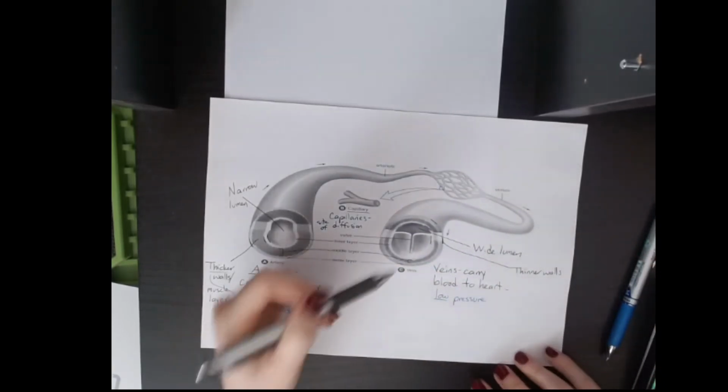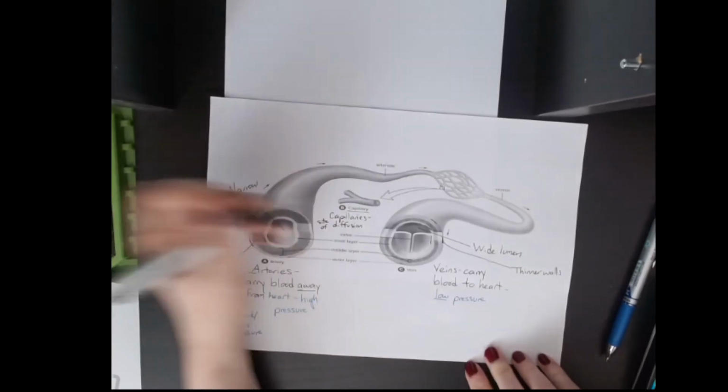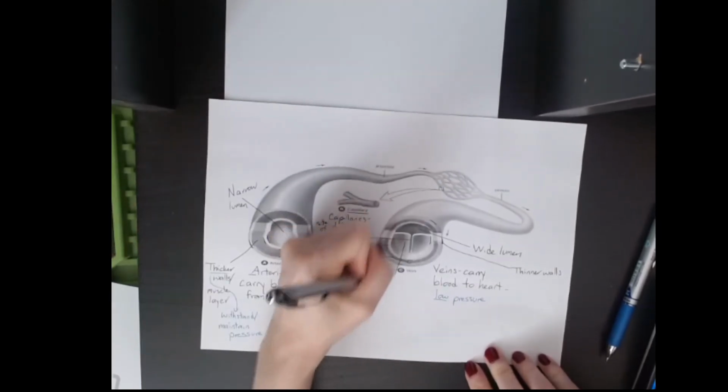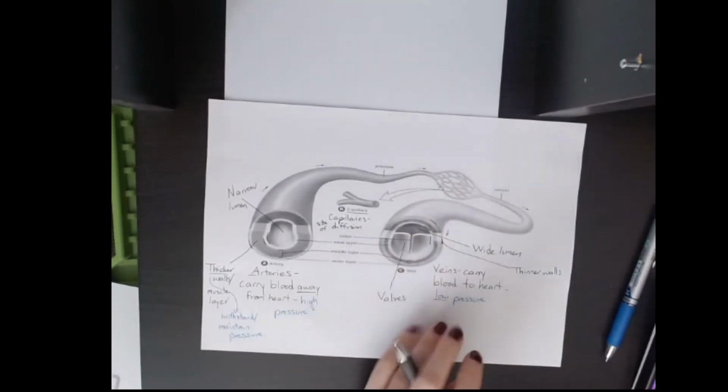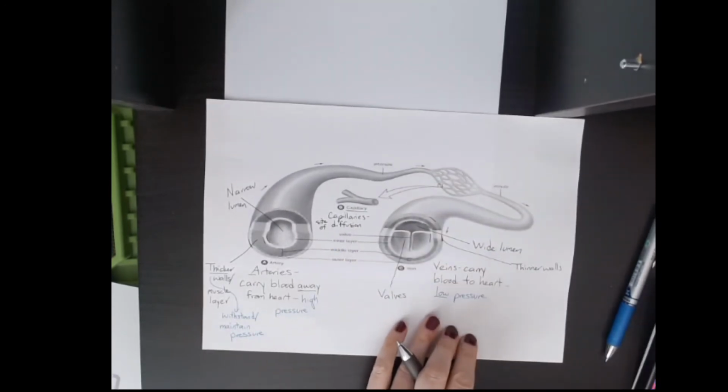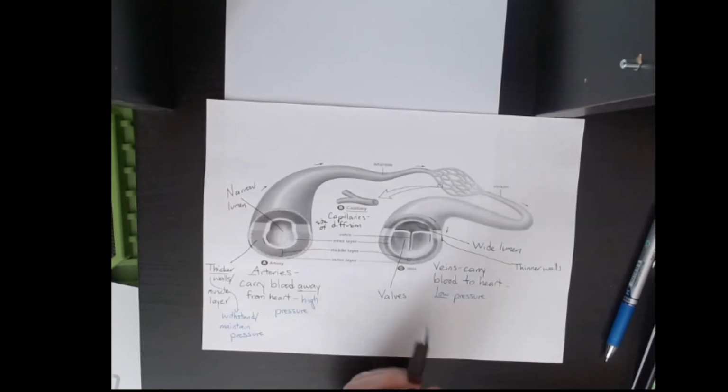The other thing that veins have that arteries don't, which is shown here, are valves. Sometimes the blood pressure is so low in veins that the blood doesn't really move much at all, especially if you've been sitting still. If you think about the veins in your legs, like if you've ever sat on an airplane for a few hours and you've gotten up, your feet have swelled and your legs have swollen up.